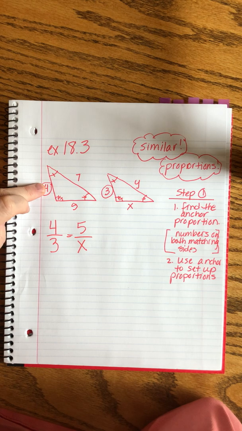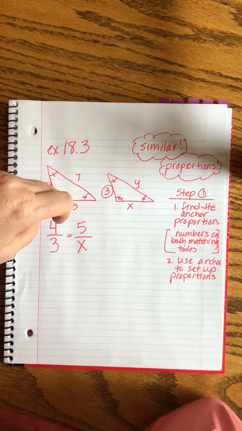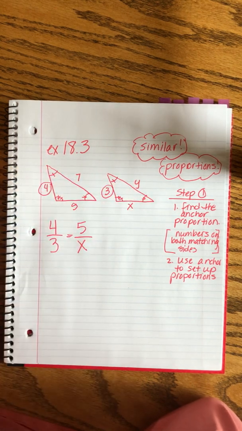Big triangle this side over little triangle this side equals big triangle this side over little triangle that side. See how they match? So that's the way we always want to set these up.